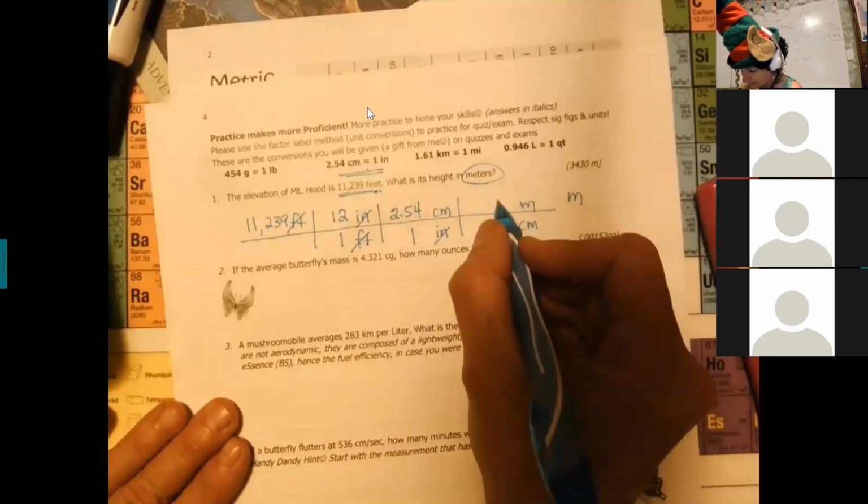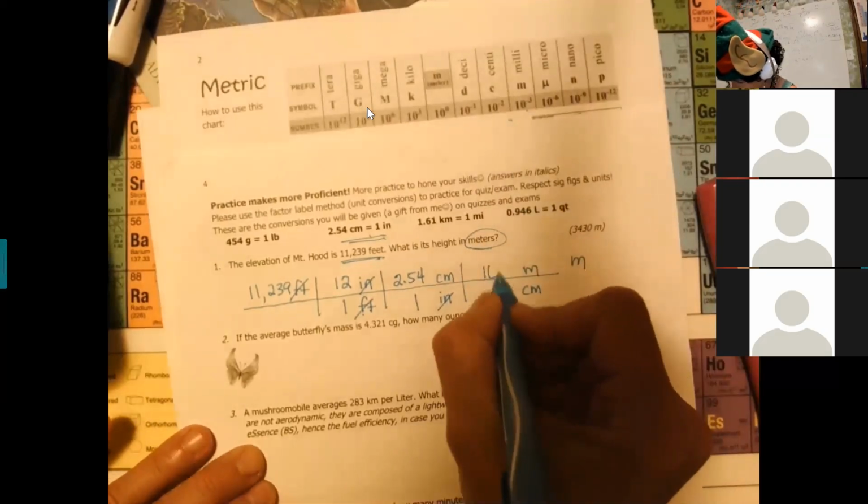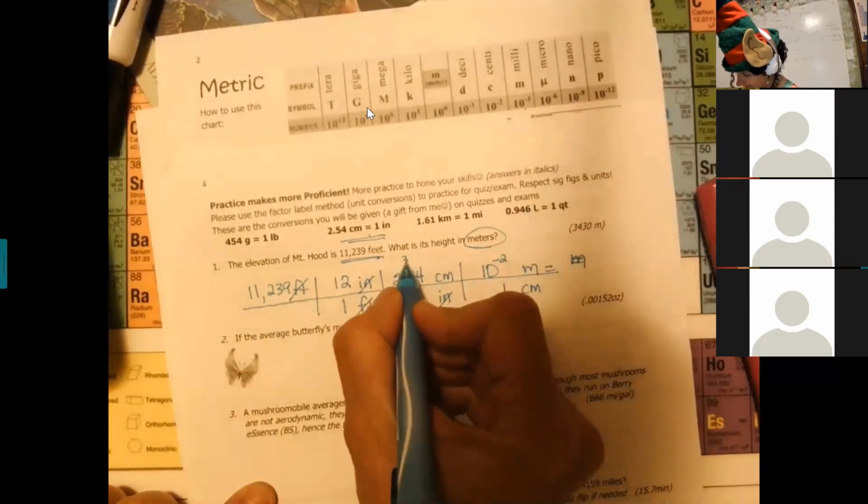You can do 100 centimeters to a meter, but using my chart that's on that page, you put the 1 with centi, and then centi is 10 to negative 2. And then you would punch it in. This limits us to 3 Sig Figs. And so the 0 is a placeholder.